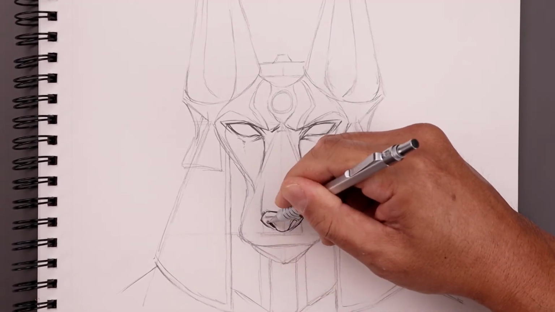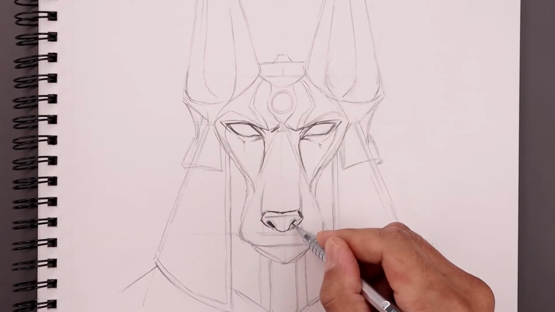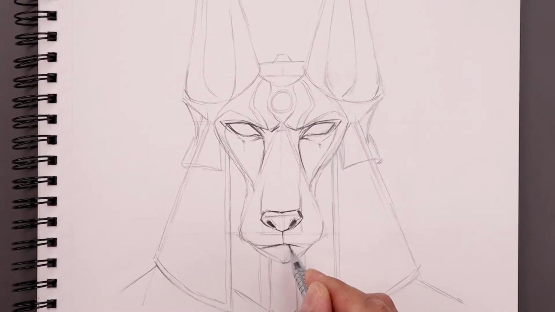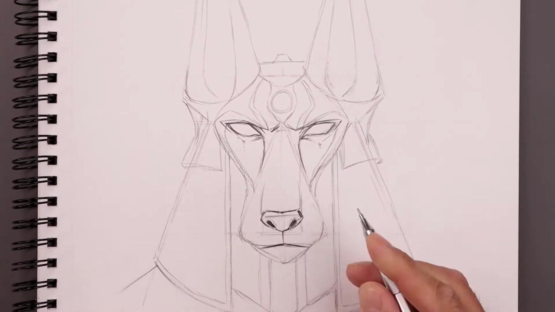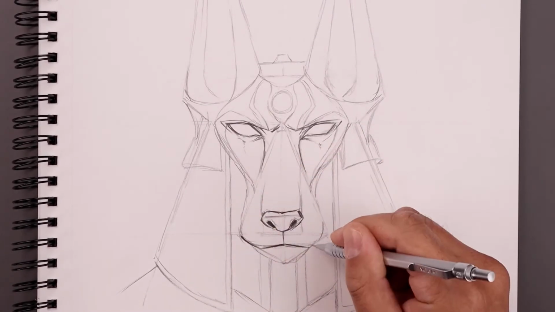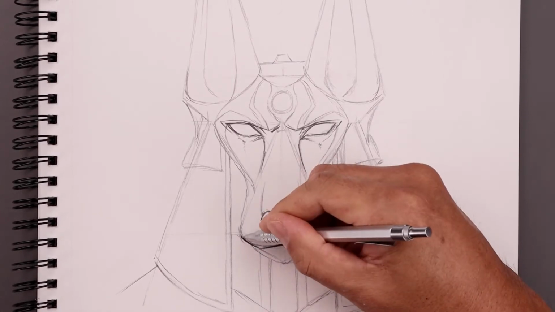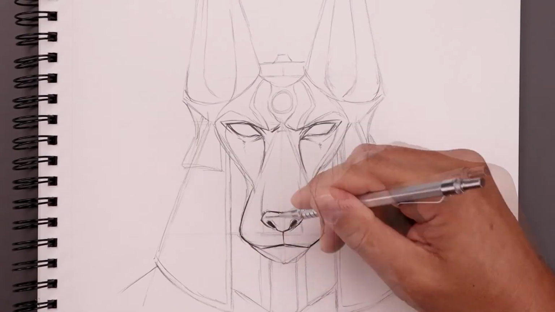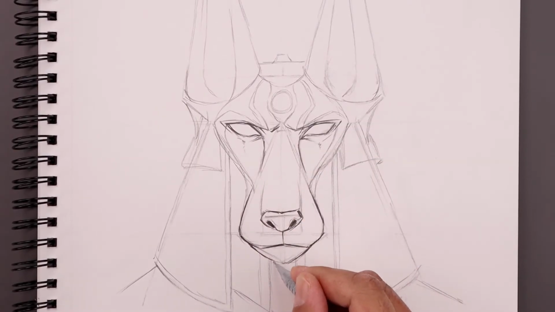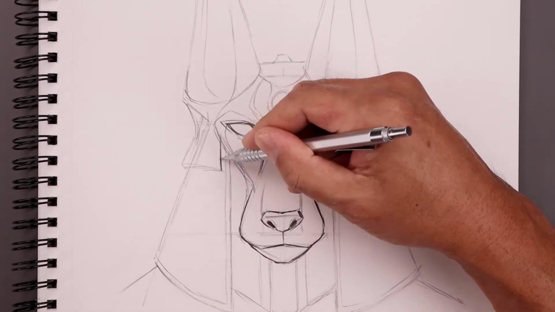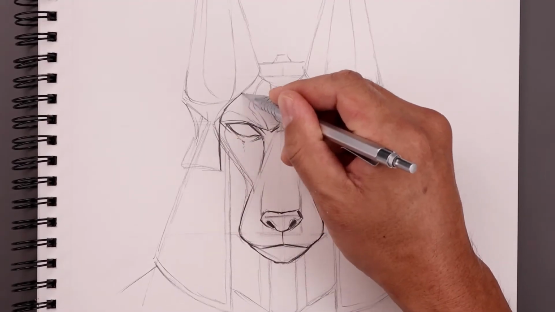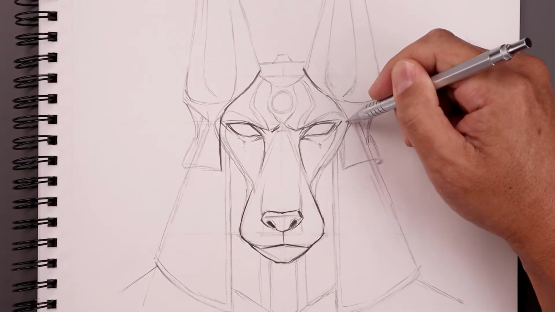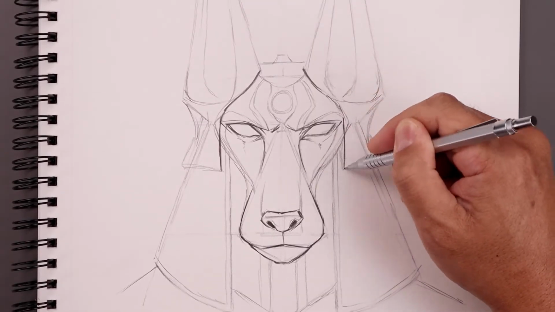I'm just going to darken up the nostrils on either side, and add some more shape to the bottom of the muzzle. I'm just going to layer the headdress on top of the eyes along the outside.